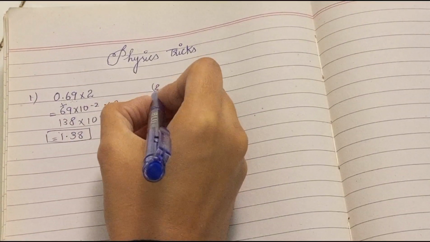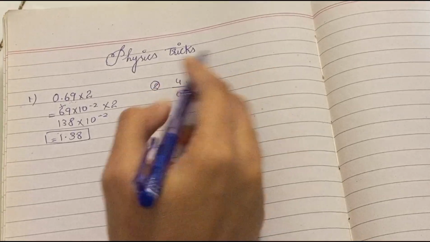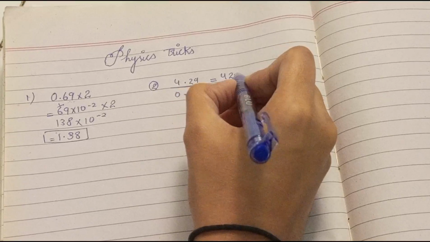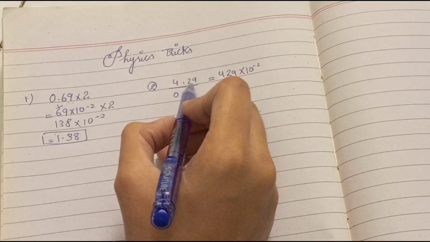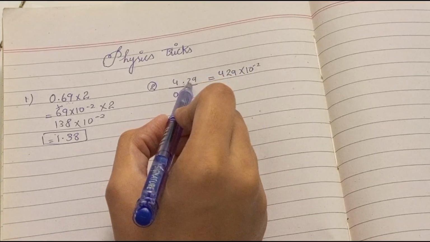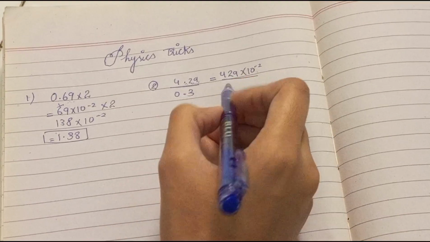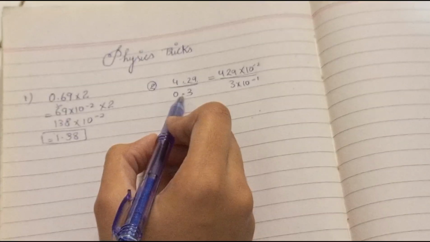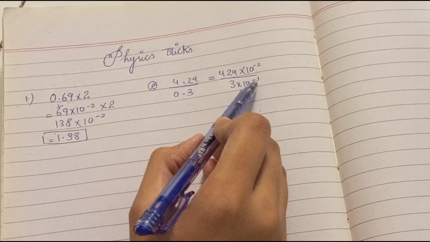Now trick number 2 is for the division. If we take a question 4.29 divided by 0.3, then how can we solve this type of thing and numbers like this? We have to write 429. This point will become minus 2, as I told you earlier, because we have two digits after the decimal point. So it will become 10 to the power minus 2. And we should write over here 3 with exponent minus 1, because after the decimal point we have only one digit, which is 3. So we have to write minus 1 over here.